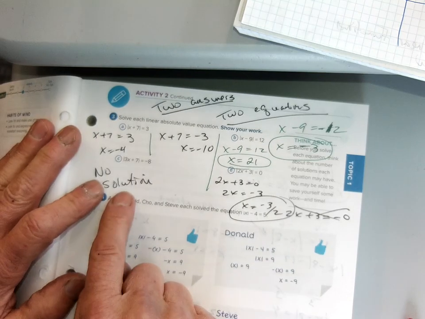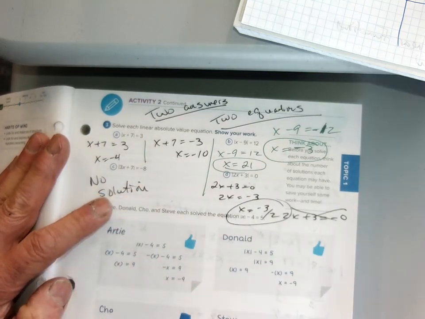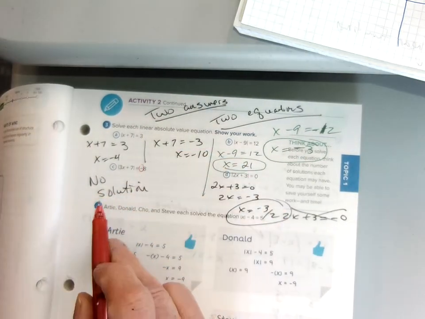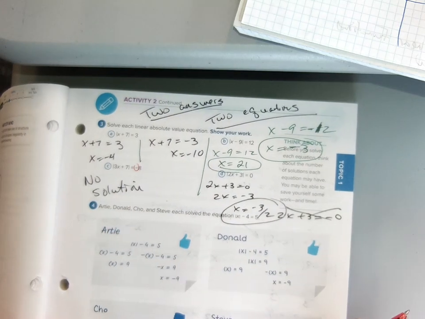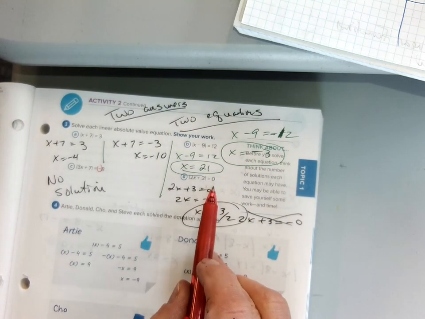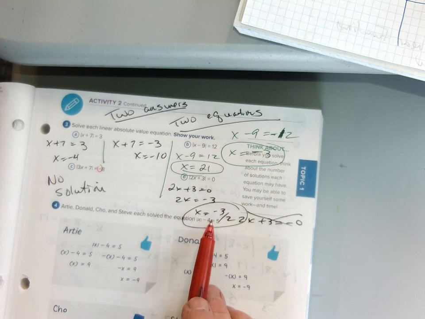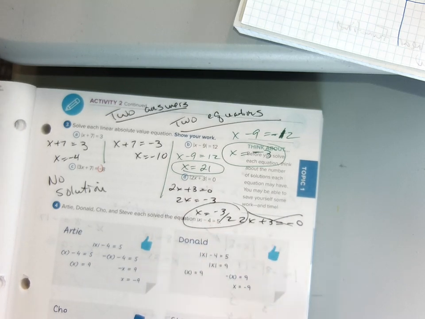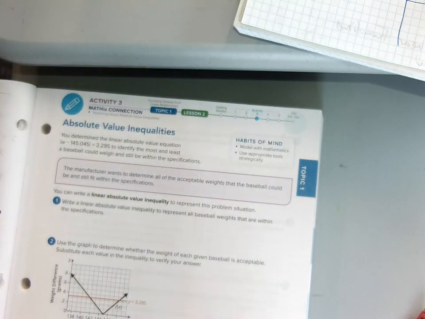Then we looked at C, and we were like, wait a minute. They're not supposed to equal negatives, so we said that obviously is no solution, okay? On D, because it equals 0, we only end up with one solution, and we got an answer of negative 3/2, okay? Okay, then we turn the page again.